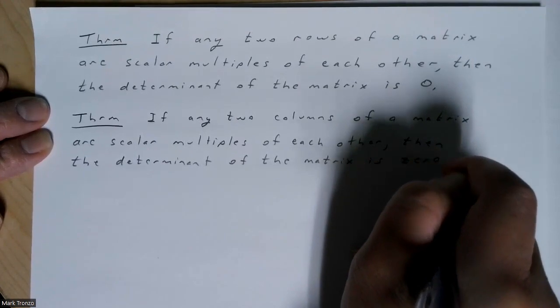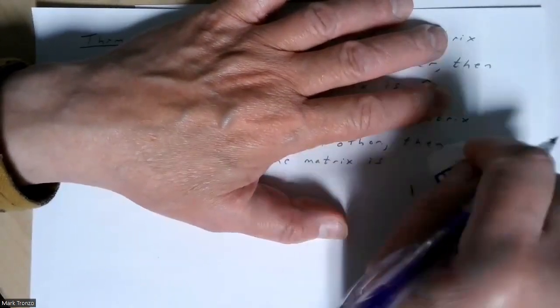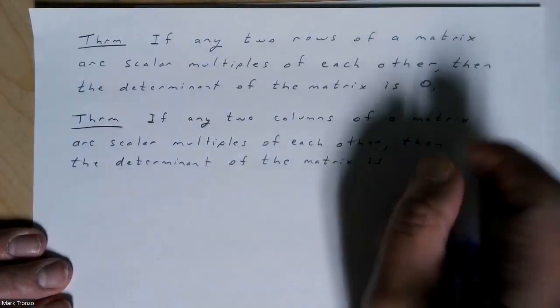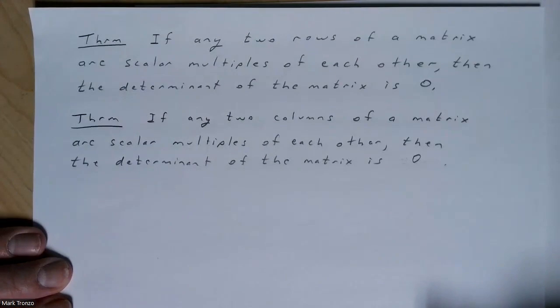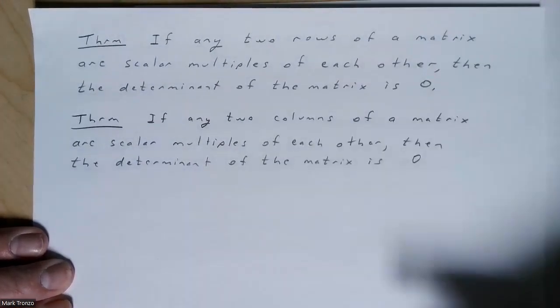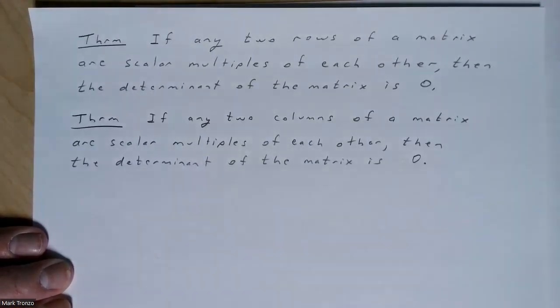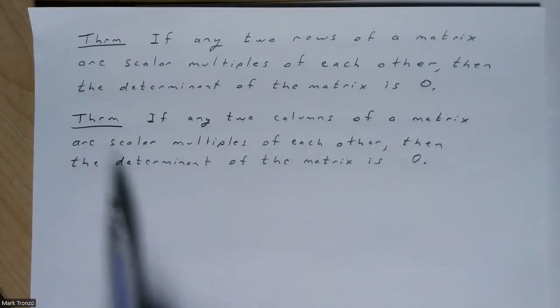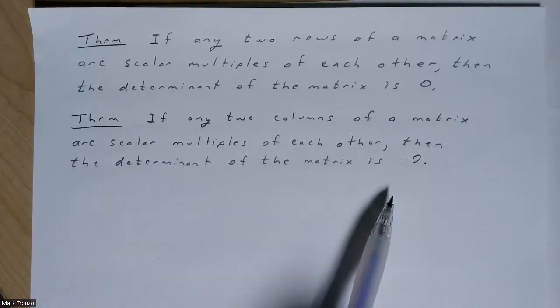And like I said, that comes directly from the previous theorem, because if you take the transpose of a matrix that has columns or scalar multiples, then that transpose is going to have those rows being scalar multiples. So therefore, the determinant is going to be 0.